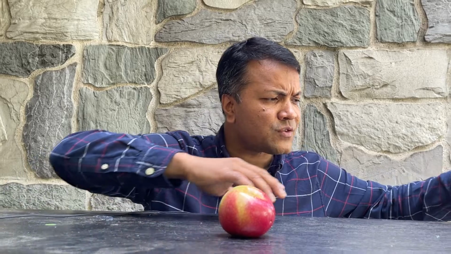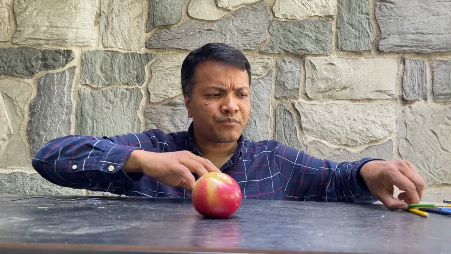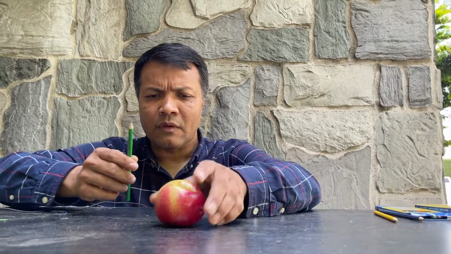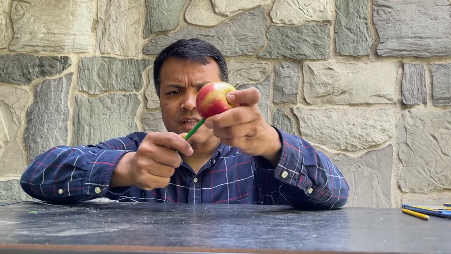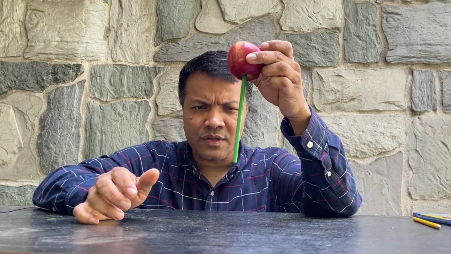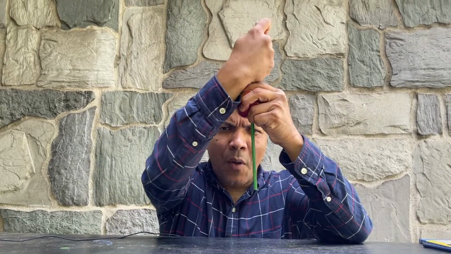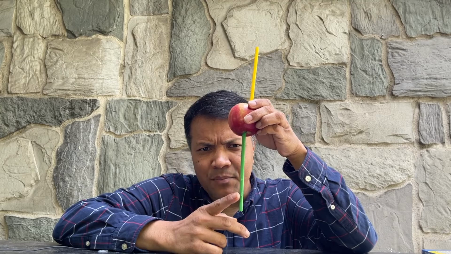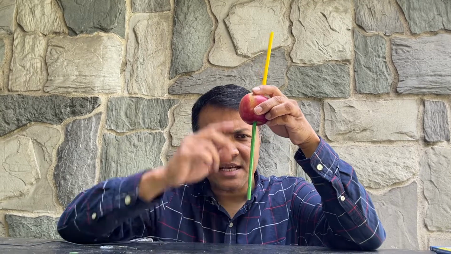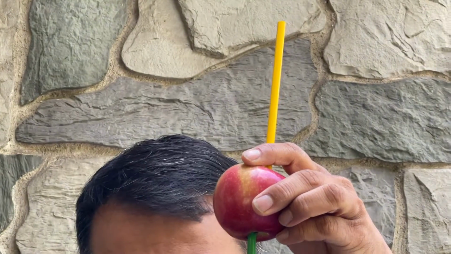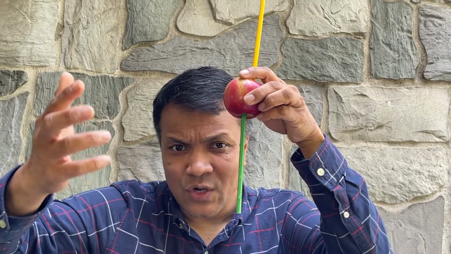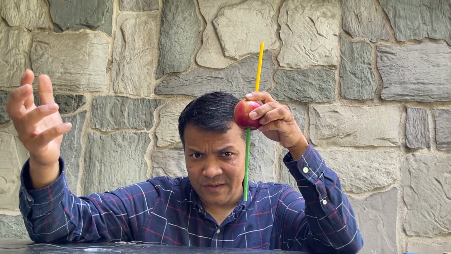We can even show these force vectors with this pencil. So this is a gravitational force pulling it down, and this is a normal force that comes from the table pushing it up. So this is a pulling force, the green force. This is a pushing force, the yellow force. This is why the object is at rest. When the net force is zero, then the object is always at constant velocity.